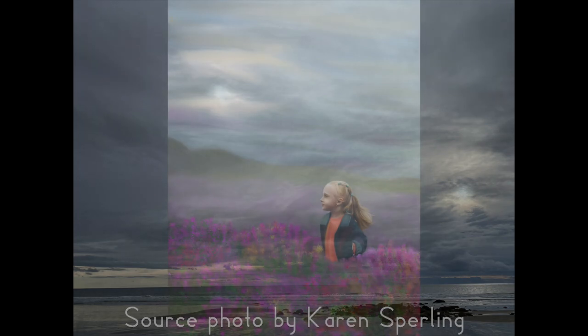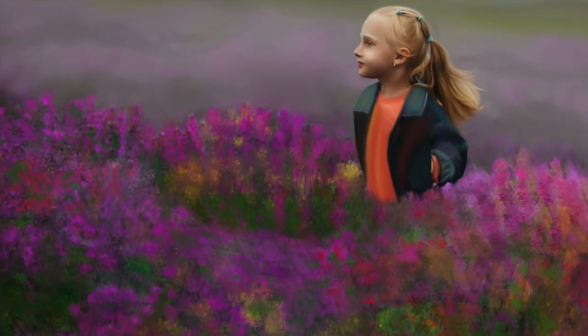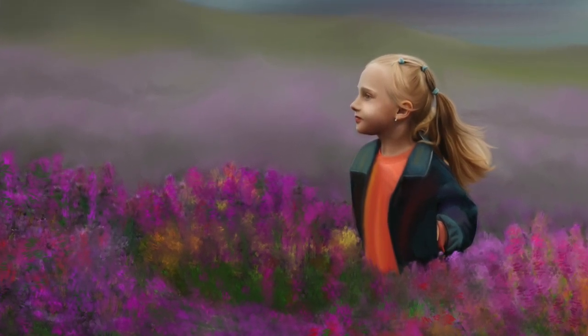In the Artistry Academy of Painting for Photographers, we study art through the centuries and how artists incorporated color schemes in their paintings to give you ideas for when you turn photos into paintings.